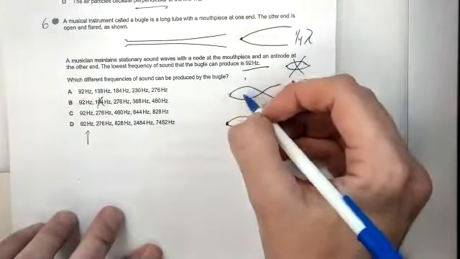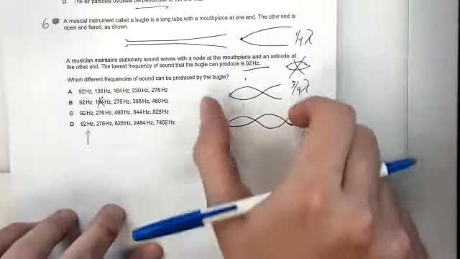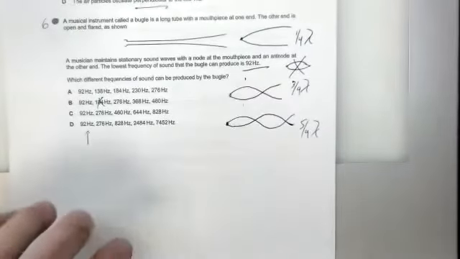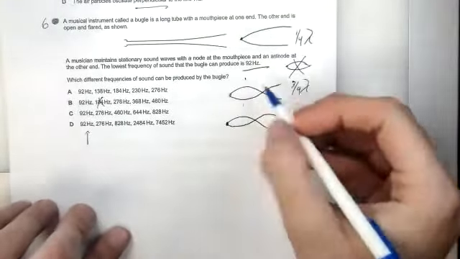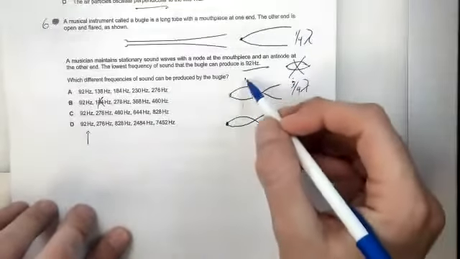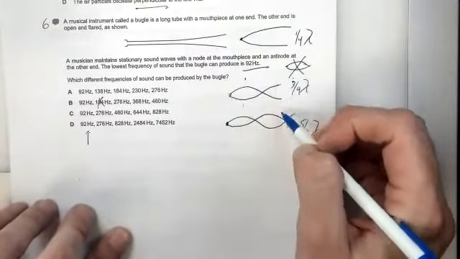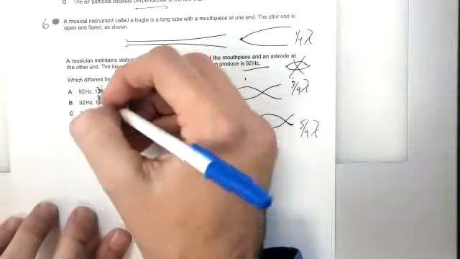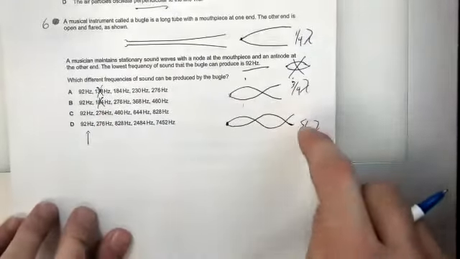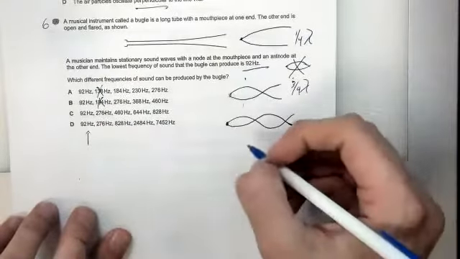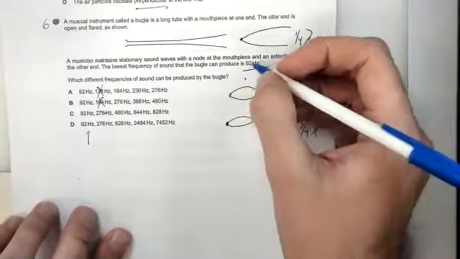Each one of these, we're fitting more and more wave in the same length of bugle here. And each quarter wave corresponds to 92 hertz. The higher harmonics are going to be multiples of that fundamental frequency, and it's going to be the odd multiples, right? So 92 times 3 gives me 276. The next harmonic would be 5 times the fundamental frequency, and so 5 times 92 would be 460.